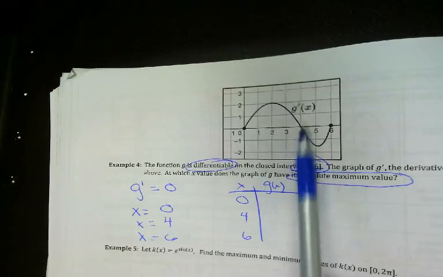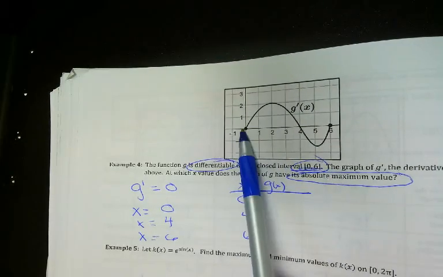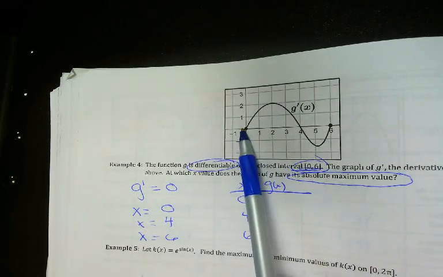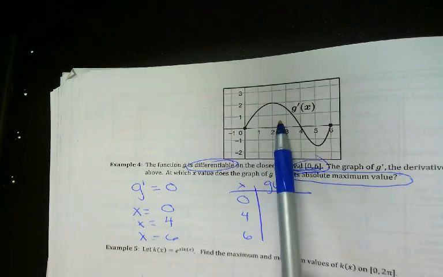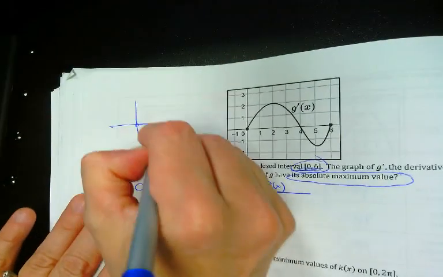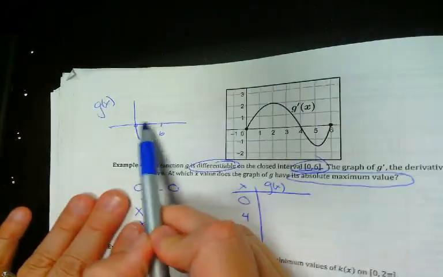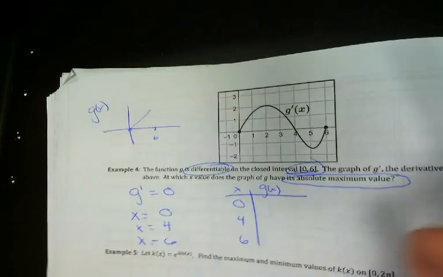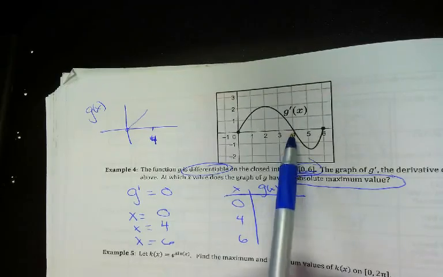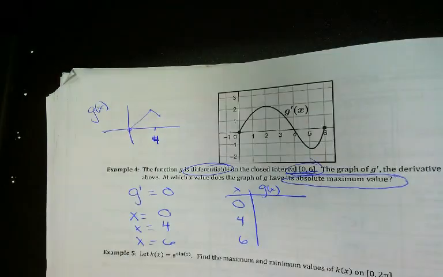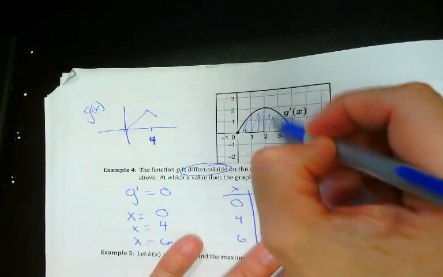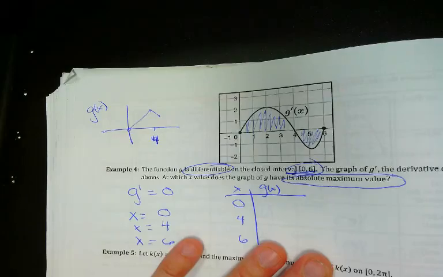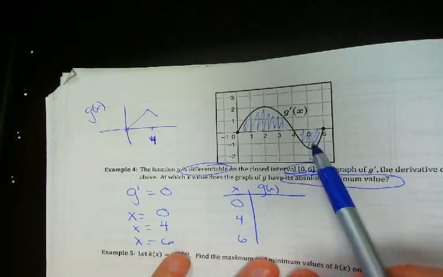From 0 to 6, if g prime is positive, what is the function doing? If g prime's positive, it's increasing, right? So I know between 0 and 6, I'm going to try to sketch out g. I know from 0 to 6, the function has to be increasing. I don't know how, but it's definitely going up. I keep saying 6. I mean 4. Sorry, 0 to 4. From 4 to 6, what's the function doing? Decreasing. Now, here's what we're going to start to do in the next few weeks. Look at the amount it increases versus the amount it decreases. Which did it do more of? Definitely increased a lot more than it decreased.